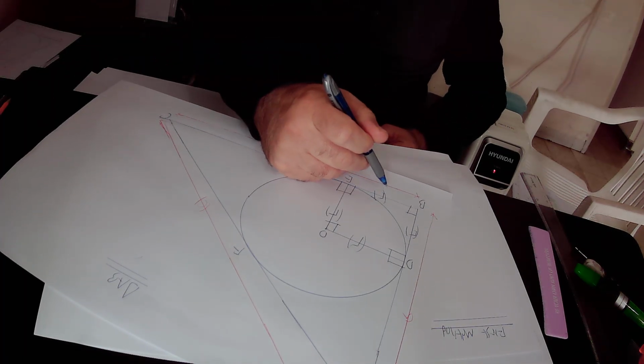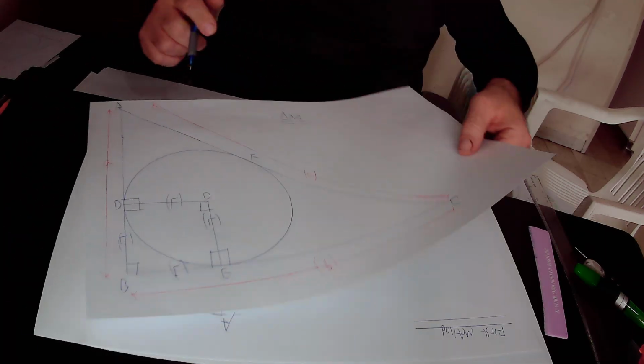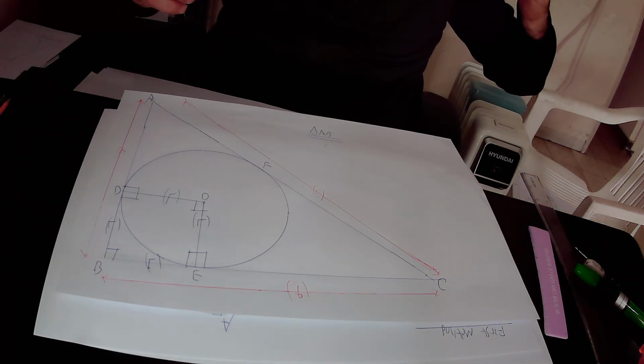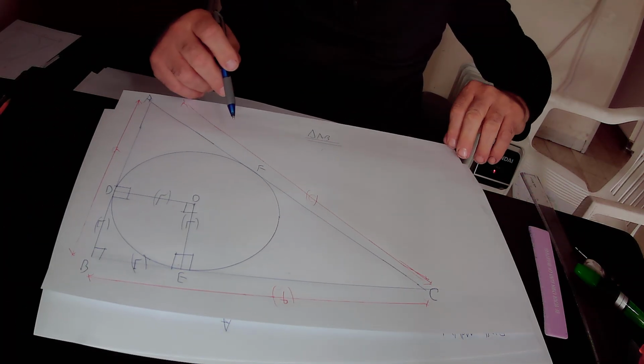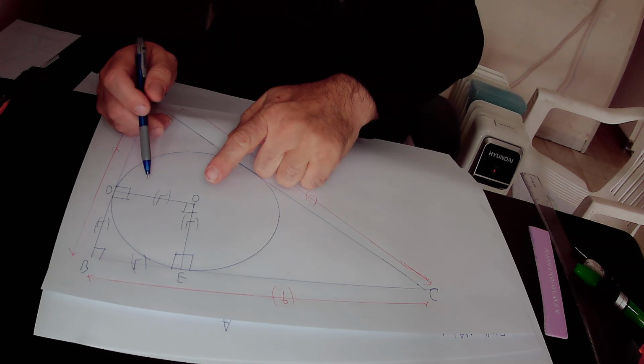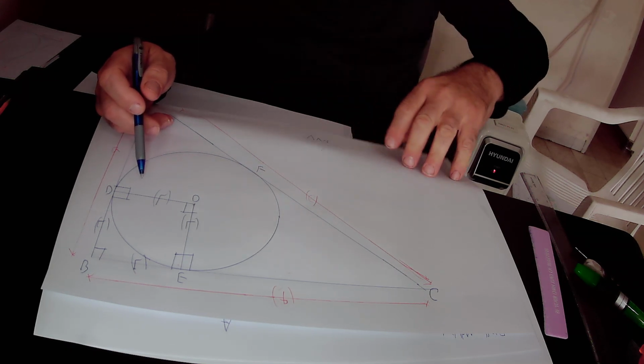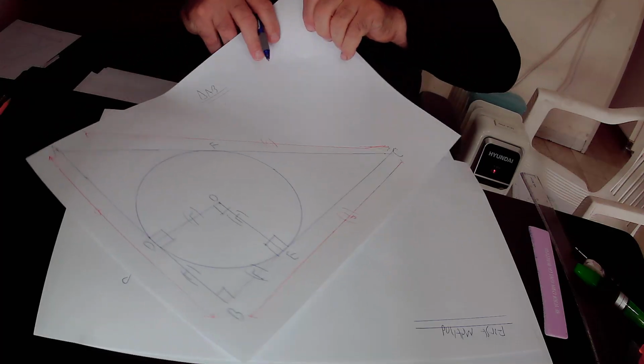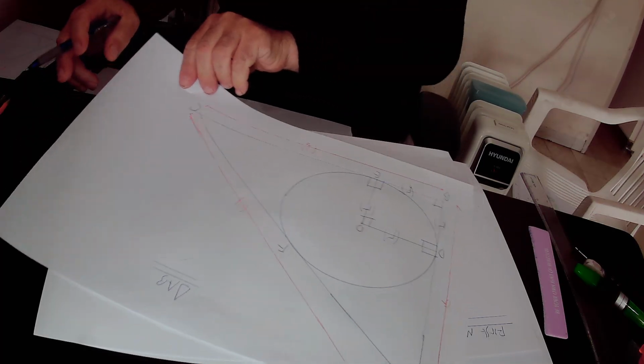So I can find out that quadrilateral ODBE is not just a rectangle, but a square. But why? Because all of its sides are equal to each other. Each side equals 1. So, as we know, quadrilateral ODBE is a square.